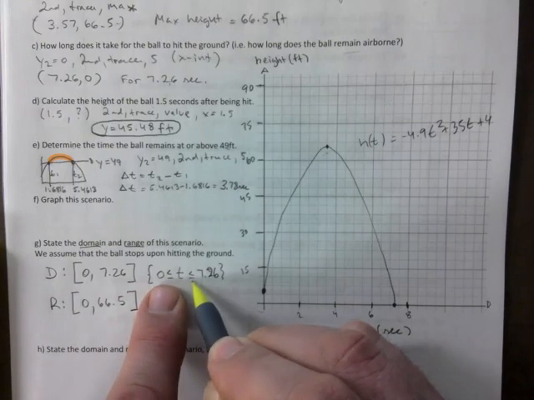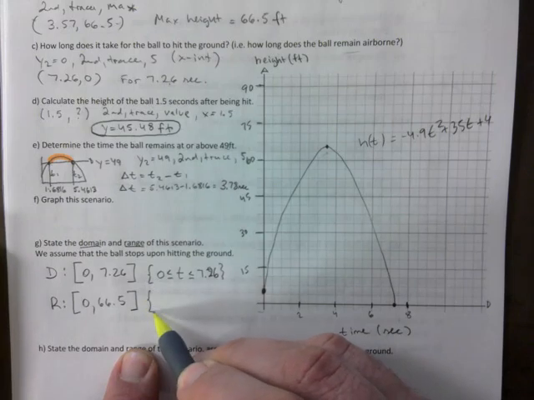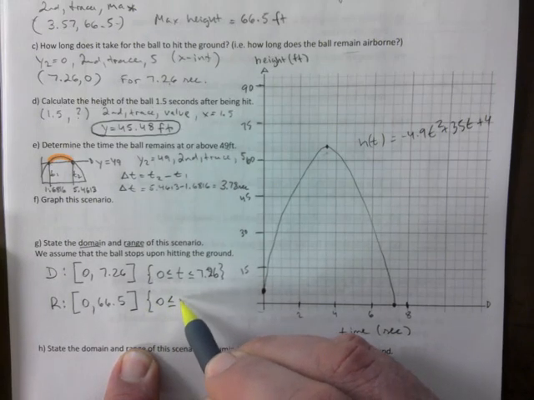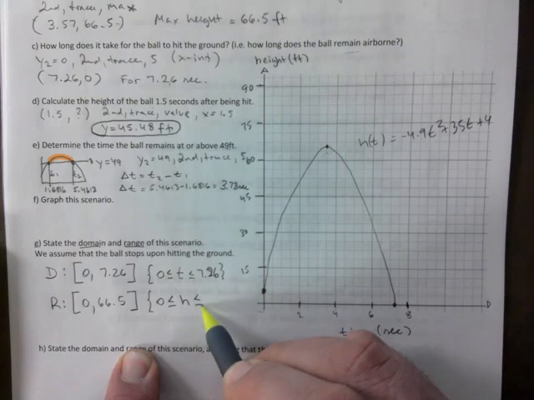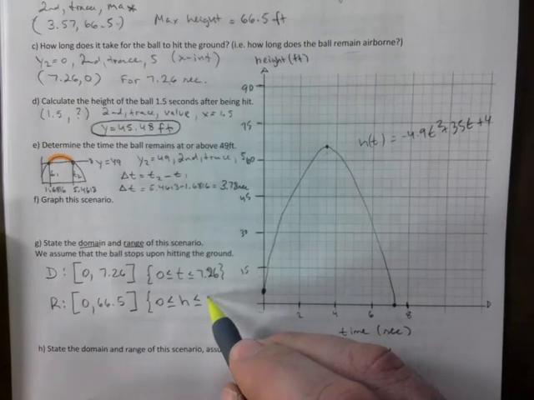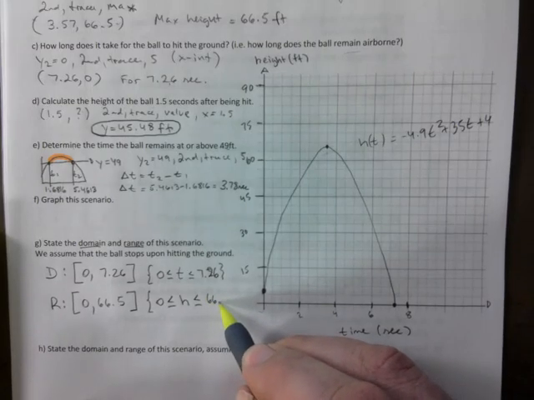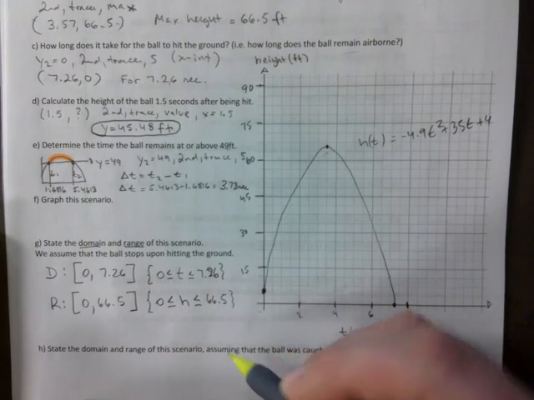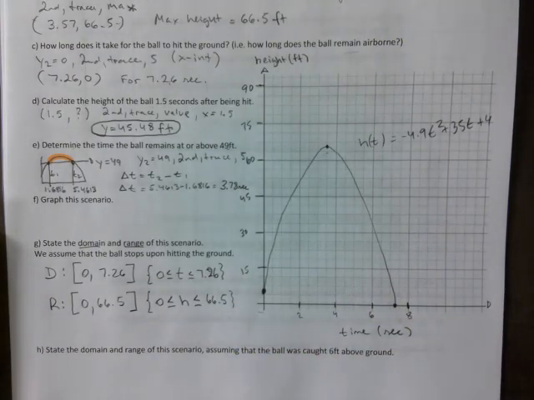Okay, that's what it would look like. And there's equals signs on both sides because both points are included. And here, 0, and it's h or h of t. The province doesn't care. And all the way to 66.5. So I need you to at least be able to read it and be like, okay, I've seen this before. I got it. Okay.